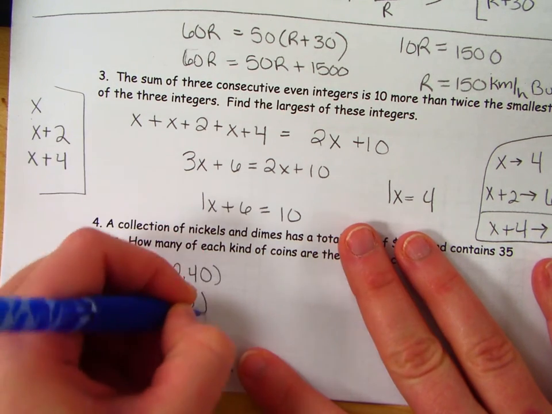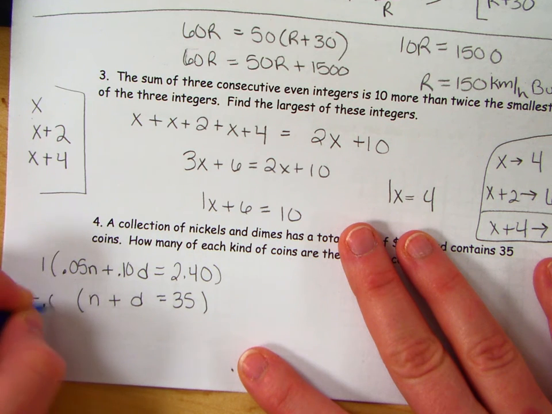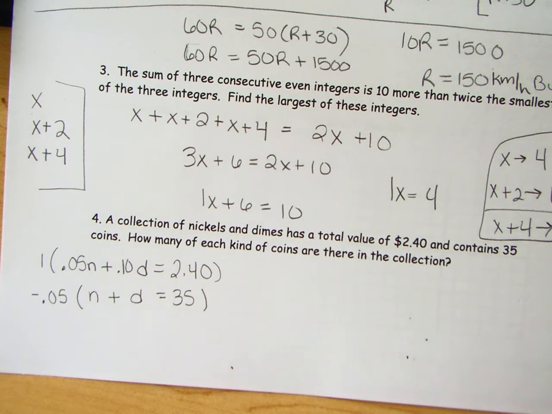Now I'm going to do the Mr. Travel Piece trick, where I take the 0.05 to the bottom and the 1 to the top. Make the 0.05 negative.